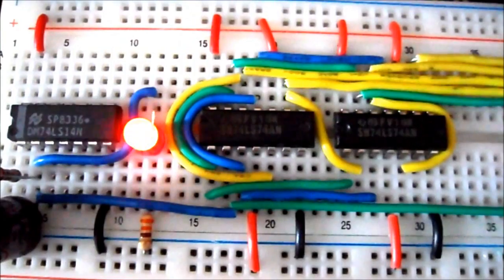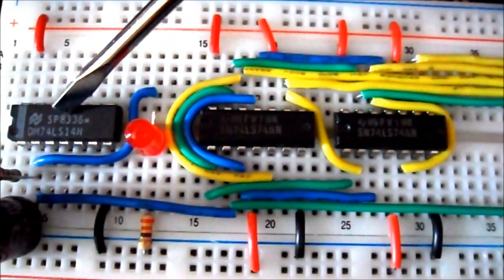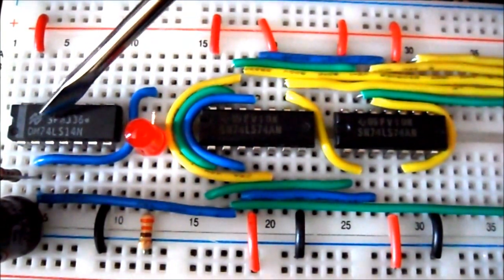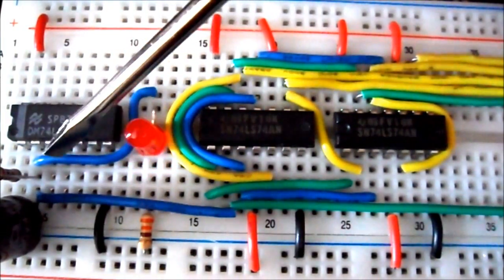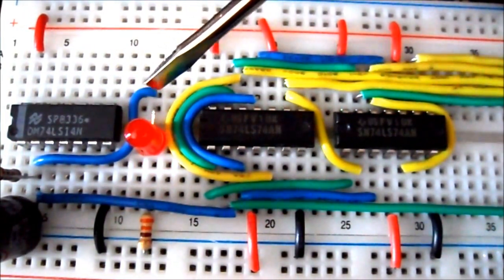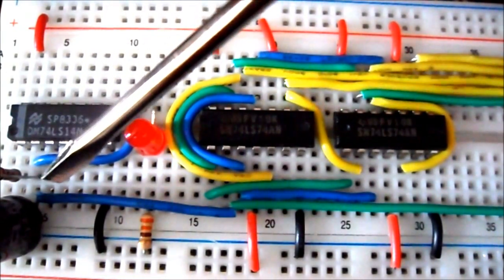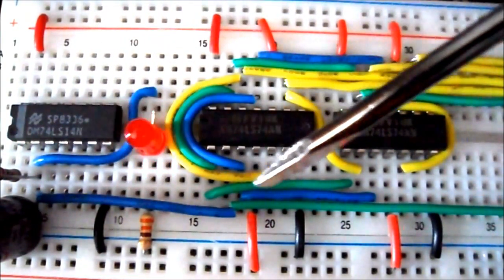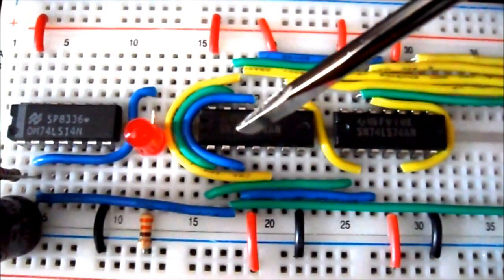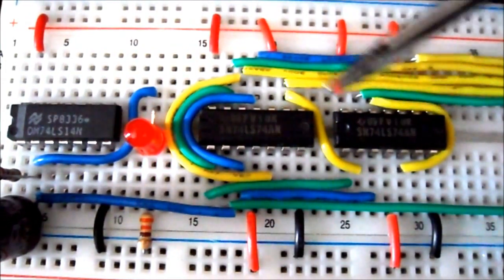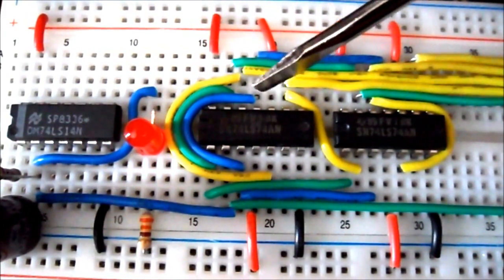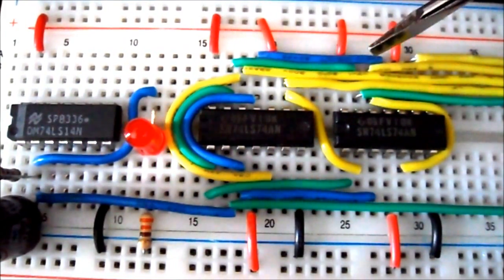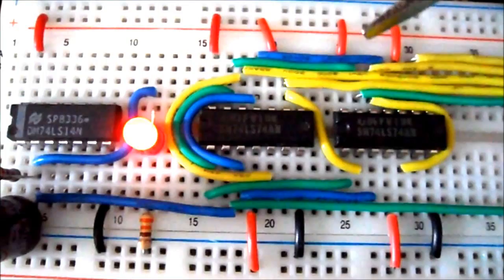So this is a close-up of my circuit. You can see at this end I have the 7414 that's generating my clock pulse. You can see I've used a blue line for the output. I've also used a blue line to bring the clock over to my D flip-flops. So wherever you see a blue line, that is the clock signal. So you can see I've jumpered from one pin to the next pin to get to the next IC.